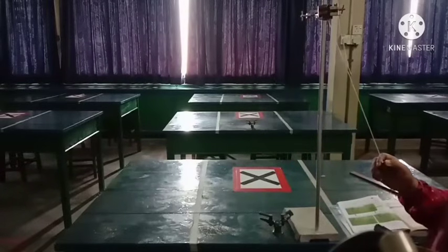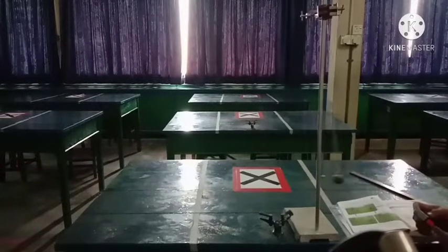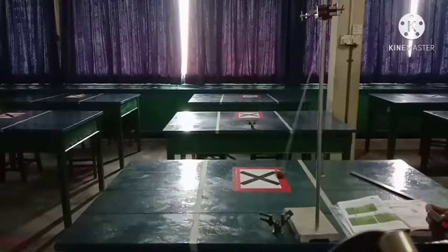Continue to find the second reading of time taken for length of pendulum 40 centimeter.